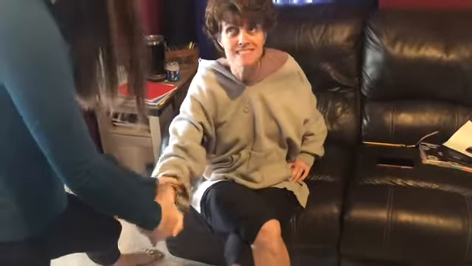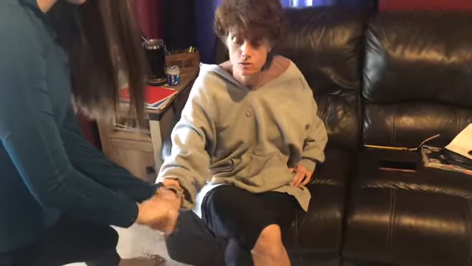Next is supinator, and this does forearm supination. So I'm gonna shake your hand and go back. Wait, what? Like this? Nope. Towards me? Like... Turn your hand over. Oh, turn my hand over. Yeah. Okay.